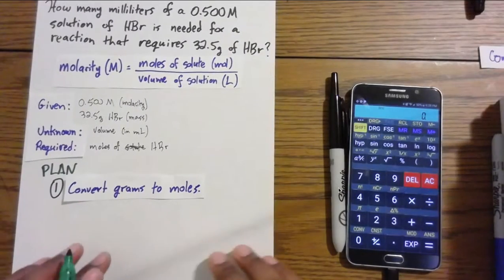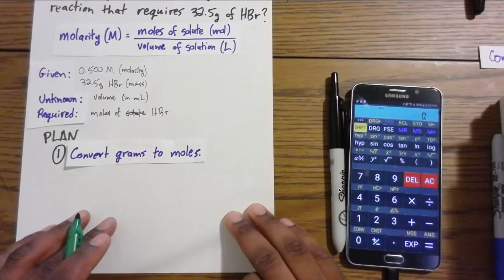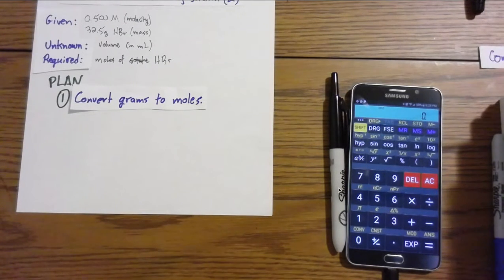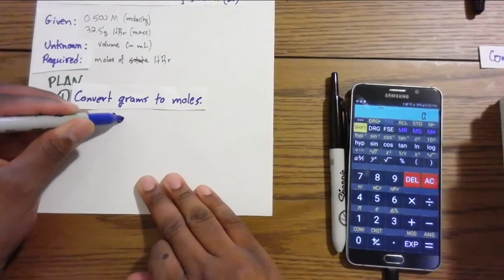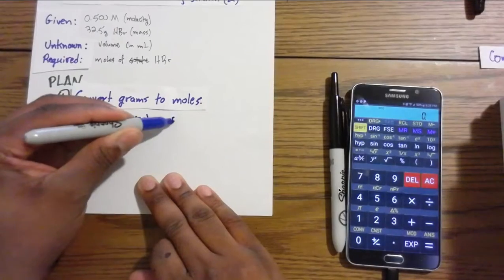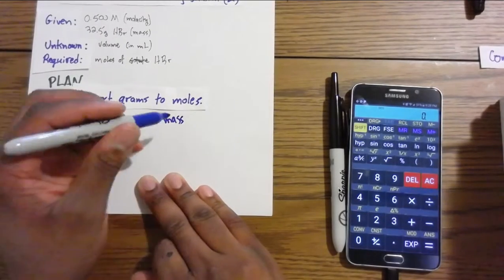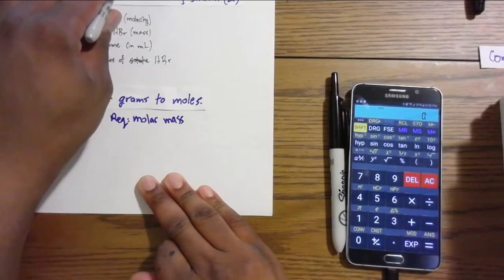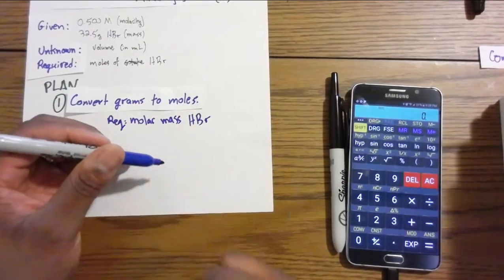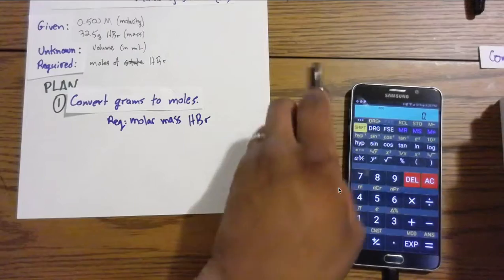converting grams to moles. And this is fairly straightforward. I'm going to need the molar mass, so that's required to do this. Molar mass of HBr, and that's going to be fairly straightforward.